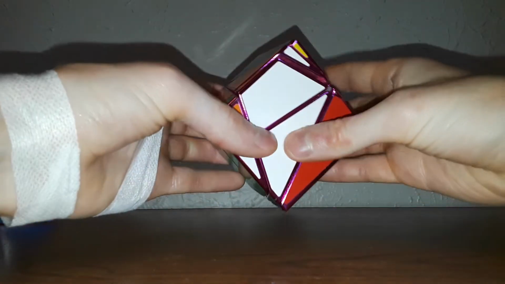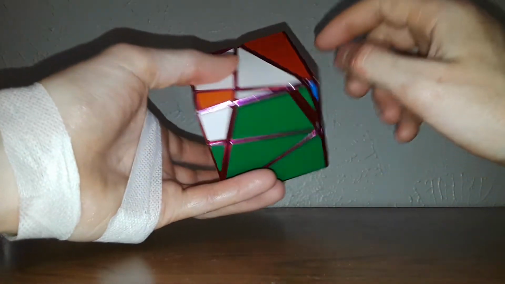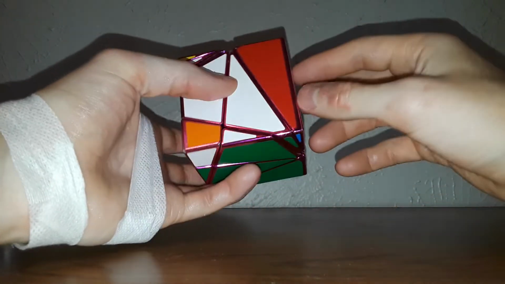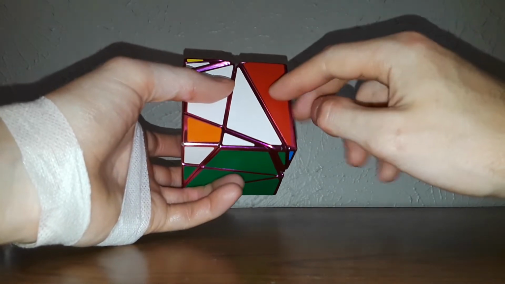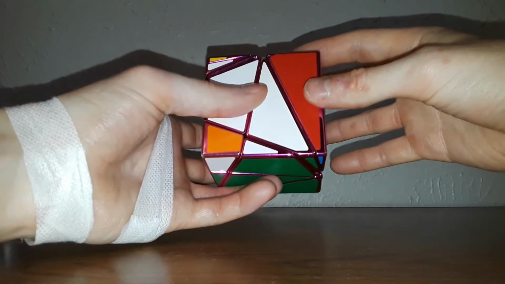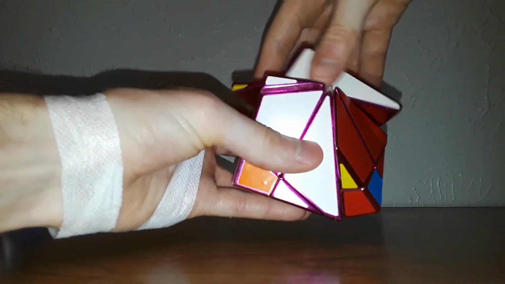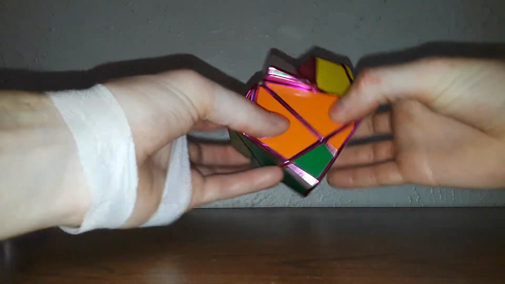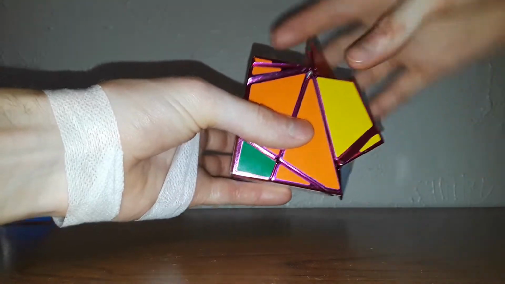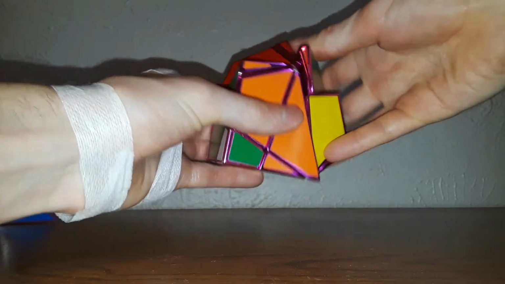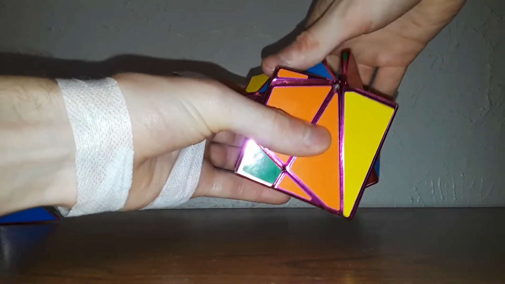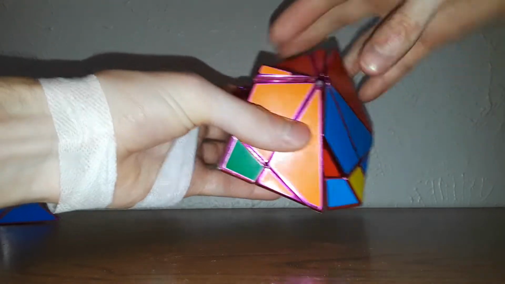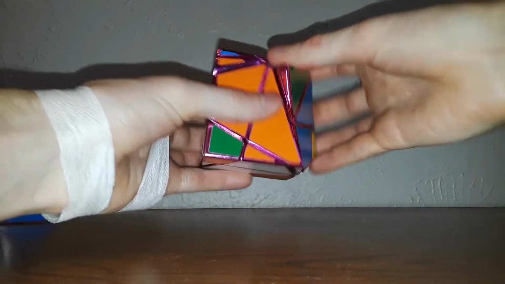So let's go through that one more time. Let's say we're solving it and we get to this position where we have the edges flipped. What you want to do is just pay attention to this one. Let's do the algorithm. R, U, R prime, cube rotation, R, U, R prime, U, R, U, R prime, U, R prime.